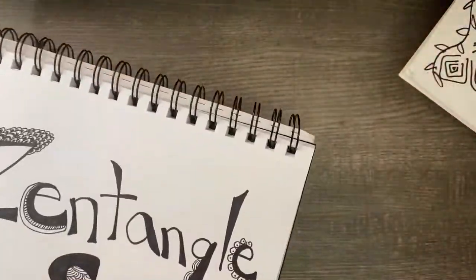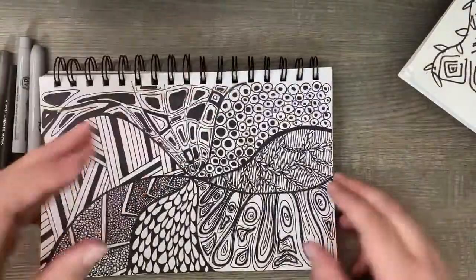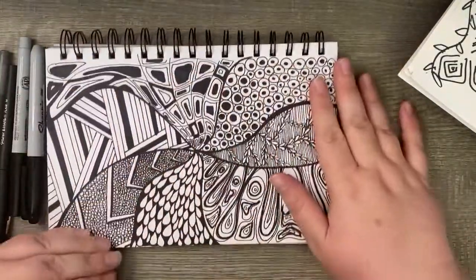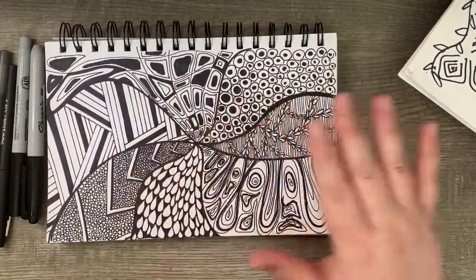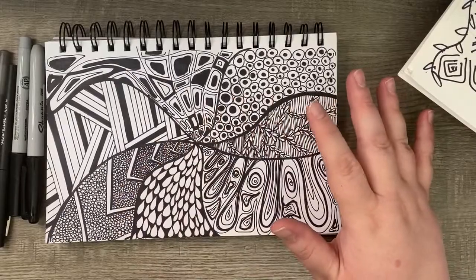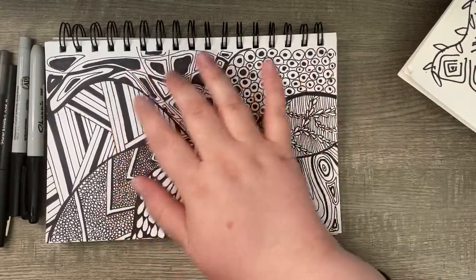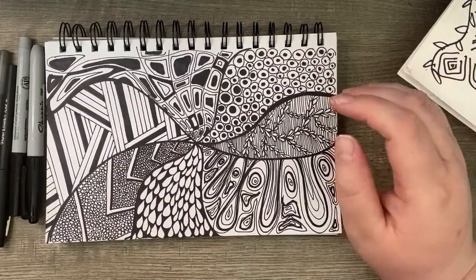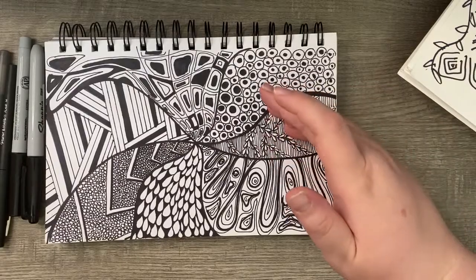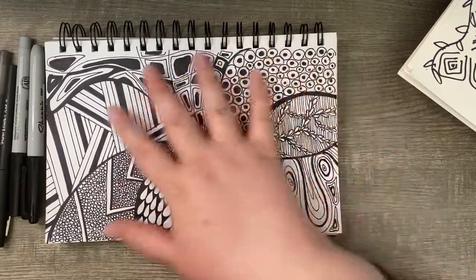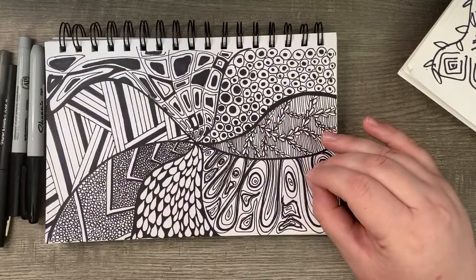So here's a great example of what a Zentangle is. You can see here on my paper, I have an organized pattern. You can see I've split up my paper into multiple sections, and then in these sections, I have done purposeful patterns and shapes and designs in each of my sections.